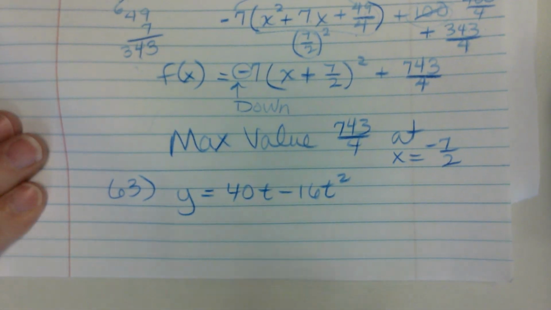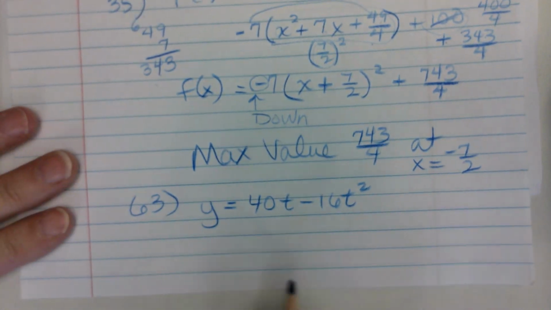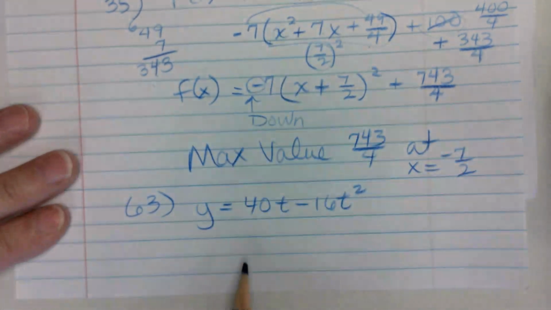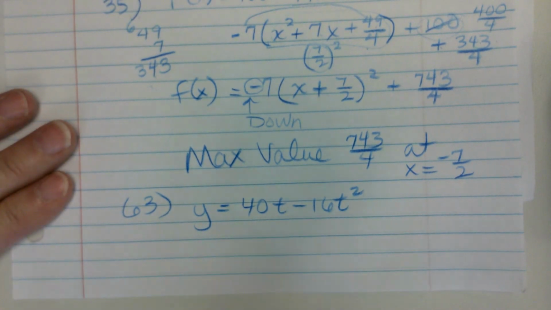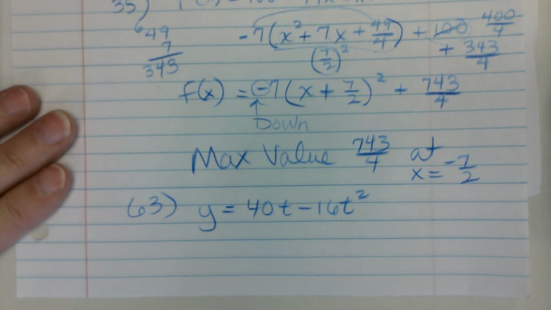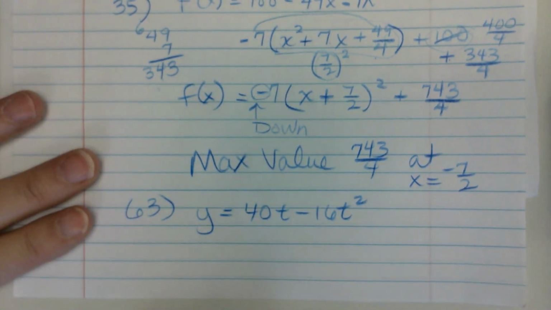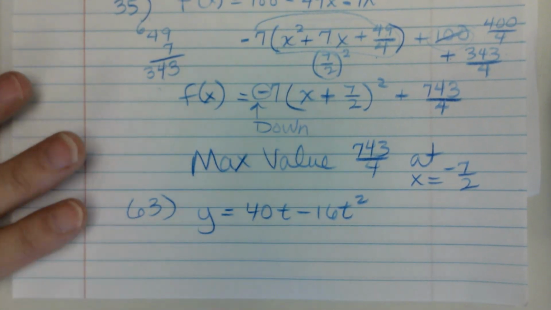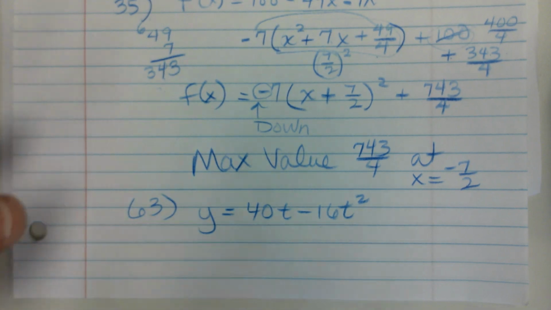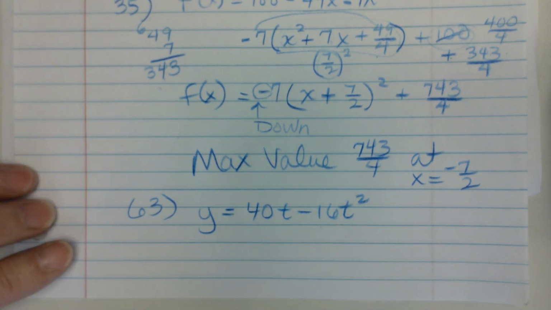Find the maximum height reached by the ball. So it is an exact replica of the problem we just did. It's going to have some fractions in it. If I picked these two that have fractions in them, what is the possibility of you having a fraction on the final? Pretty high.